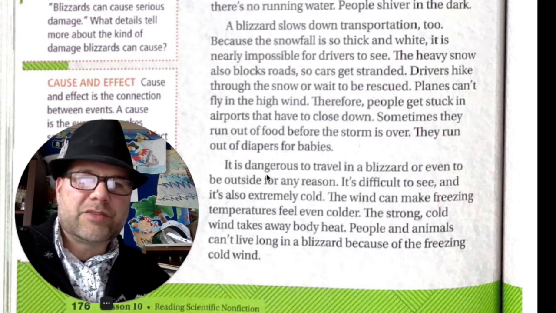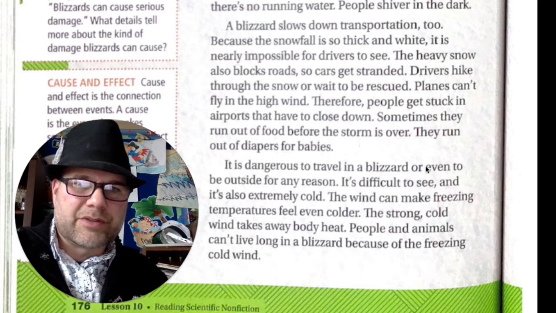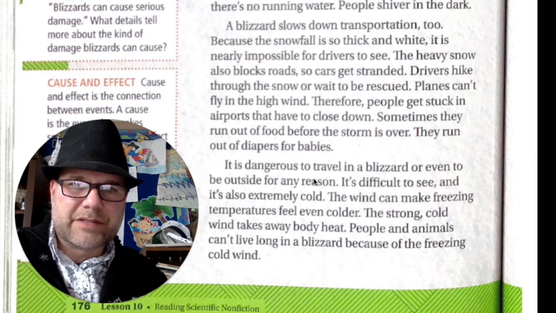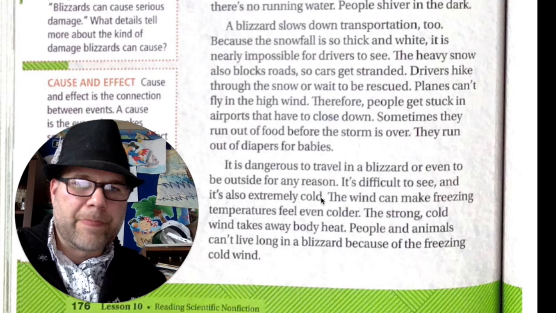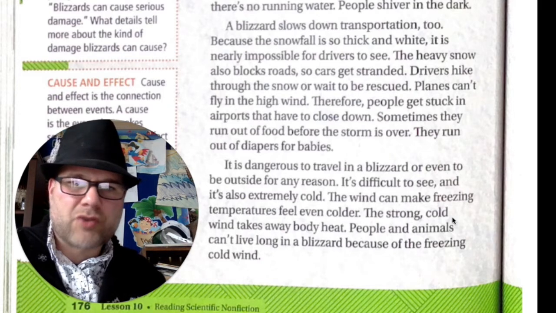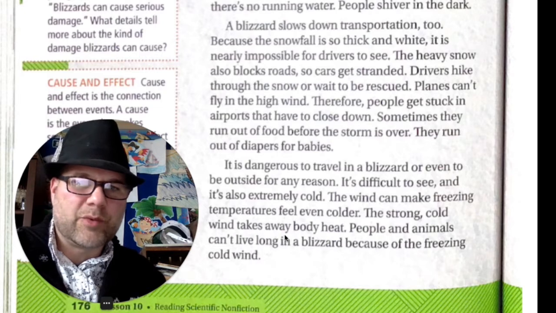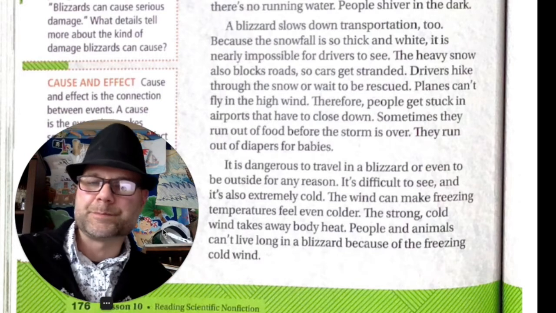It is dangerous to travel in a blizzard or even to be outside for any reason. It's difficult to see and it's also extremely cold. The wind can make freezing temperatures feel even colder. The strong, cold wind takes away body heat. People and animals can't live long in a blizzard because of the freezing cold wind.